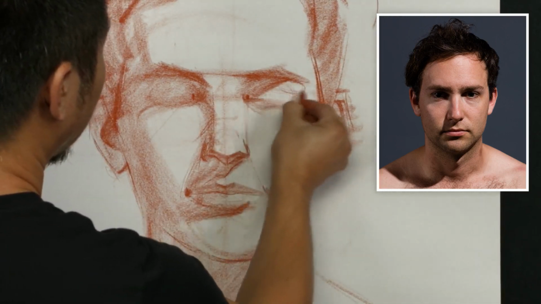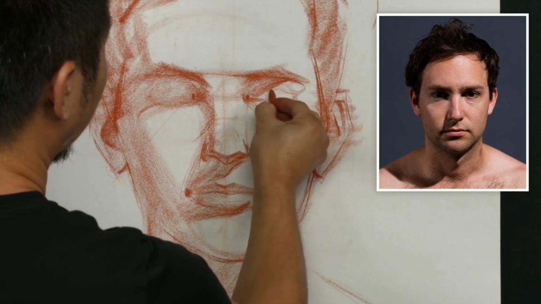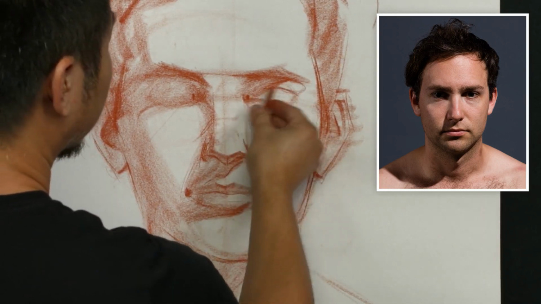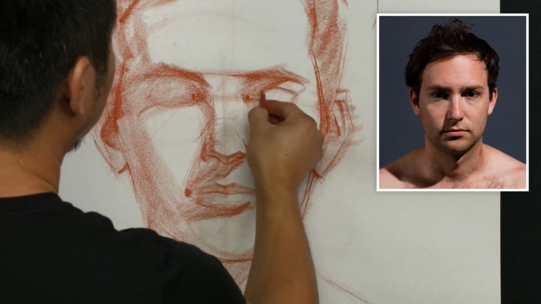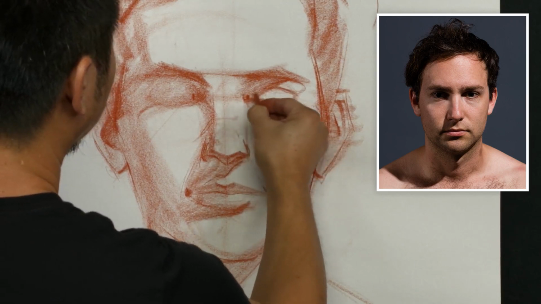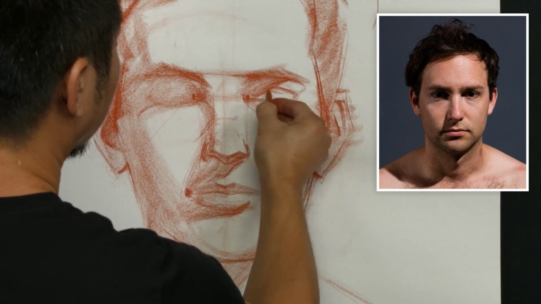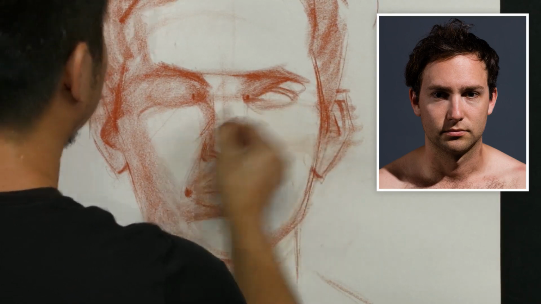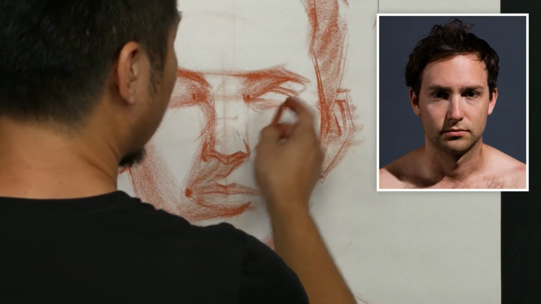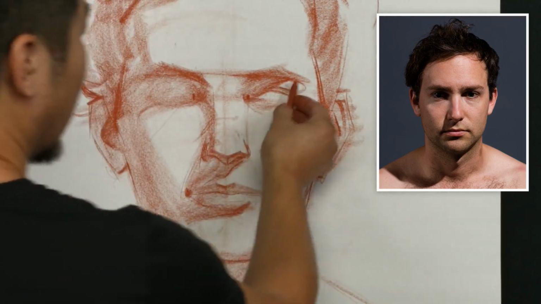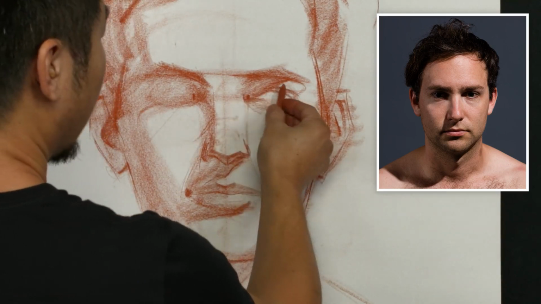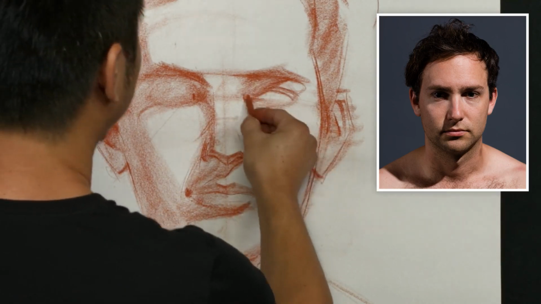You can see how much space there is. Okay, so again, I'm just trying to match my dark and light relationship.